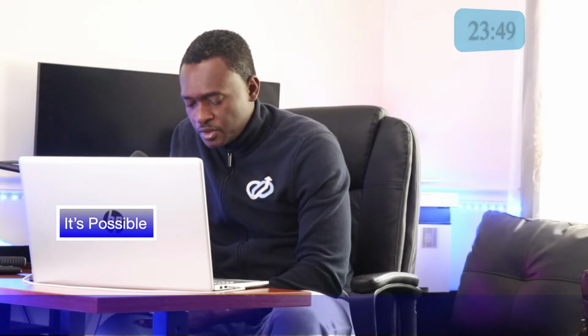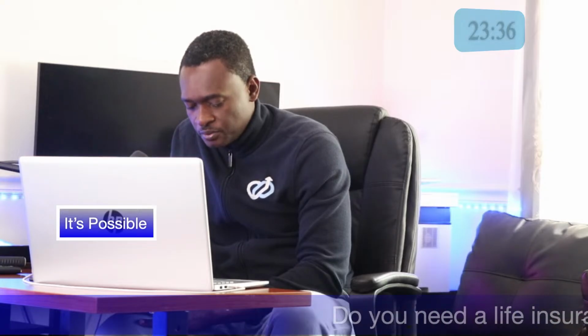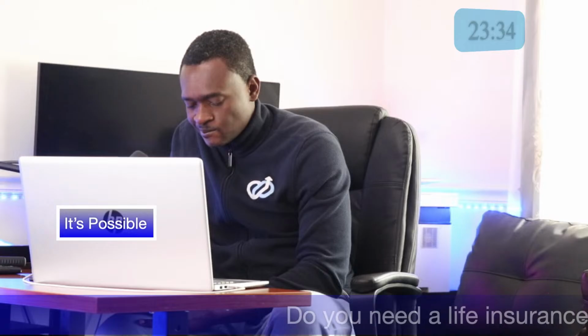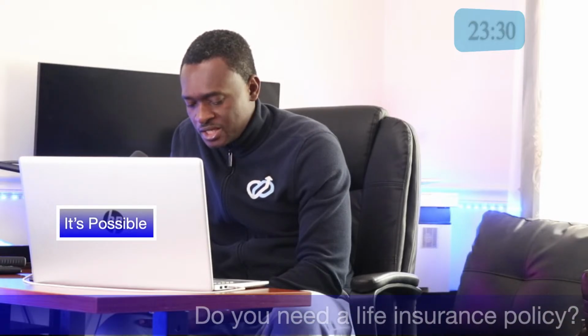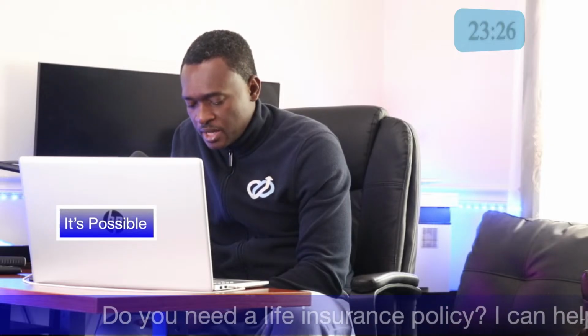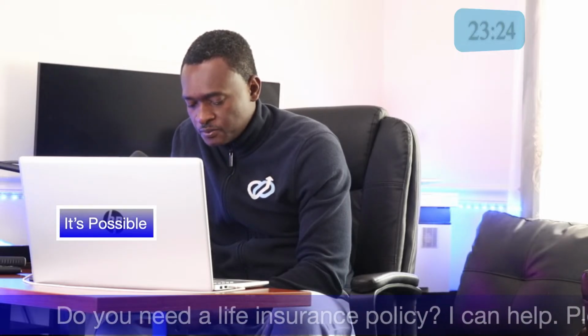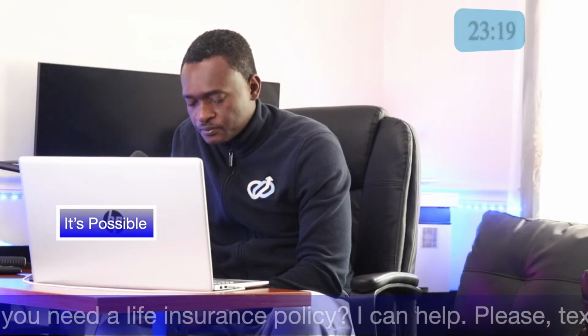Accrued interest payable: beginning interest payable plus interest expense minus interest paid equals ending interest payable. General FAR formula for almost every balance sheet account: beginning balance plus increases minus decreases equals ending balance.